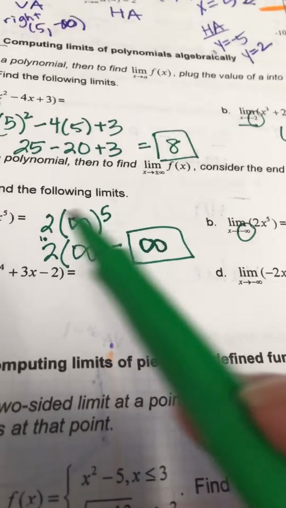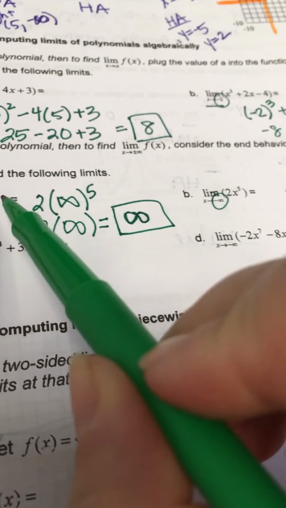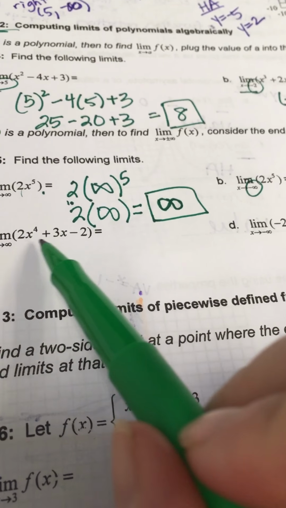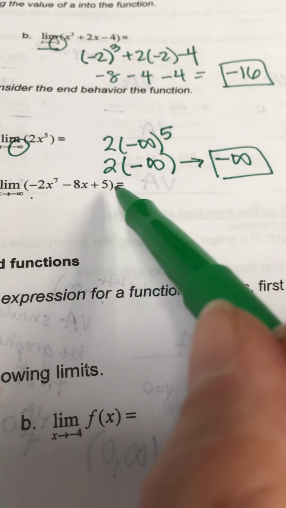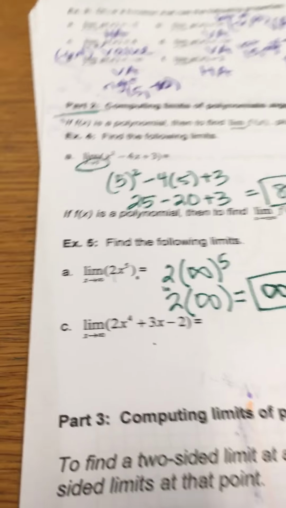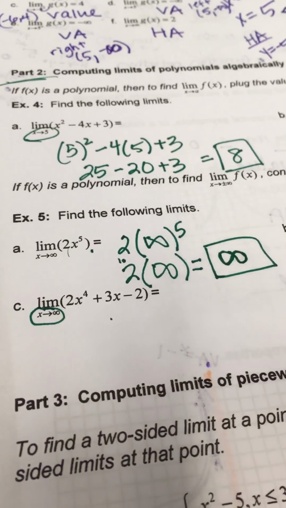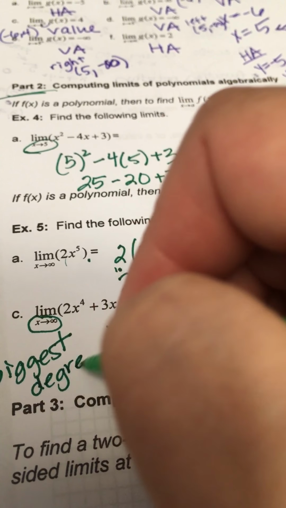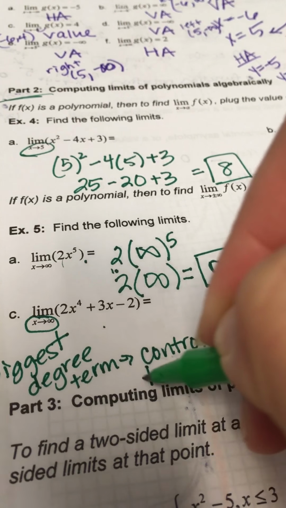Alright, so if you look at the difference, A and B versus C and D. A and B, they only had one term to deal with. Now, I have multiple terms. I have 2x to the 4th, 3x and minus 2. On letter D, I have negative 2x to the 7th, minus 8x plus 5. Really, when I'm plugging in infinity, the only thing that the infinity is going to be affected by is the biggest degree term. So it's going to control the answer.